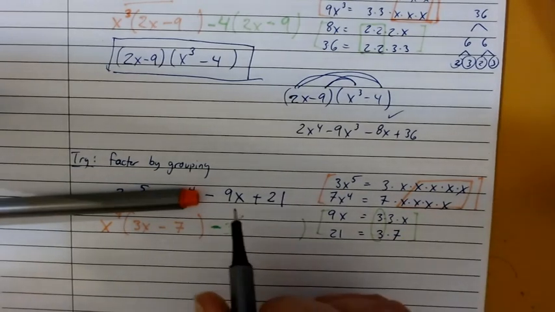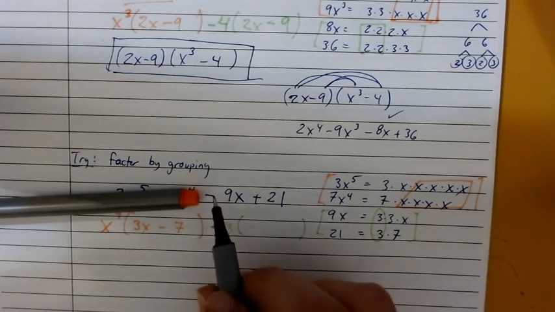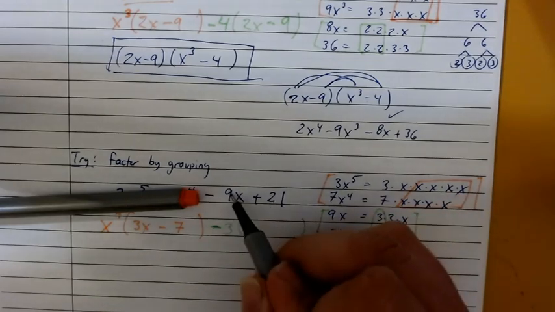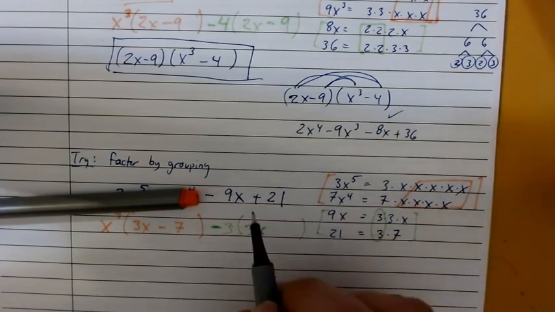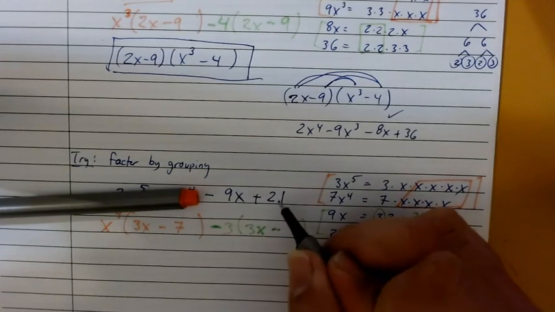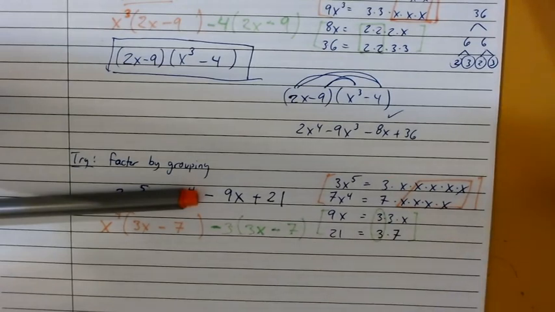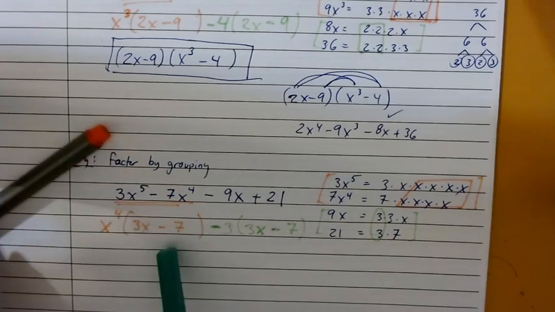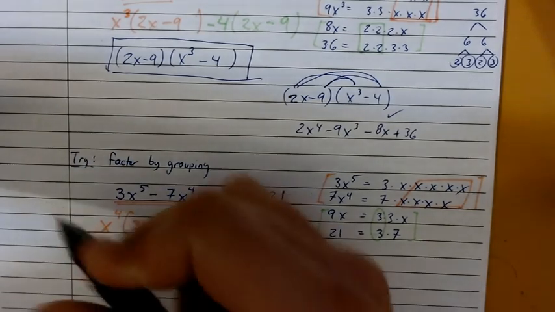Okay, so now, since I'm factoring out a negative 3, I have to divide each of these by negative 3. Negative 9x divided by negative 3. Negative over a negative is a positive. 9 over 3 is 3, and then the x is still there. If I take a positive 21 divided by a negative 3, positive over a negative is a negative. 21 over 3 is 7. And now, looking at the term in the orange and looking at the term in the green, these two terms have something in common. They both have a 3x minus 7 as a factor.